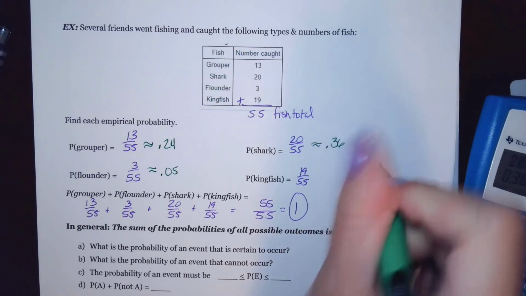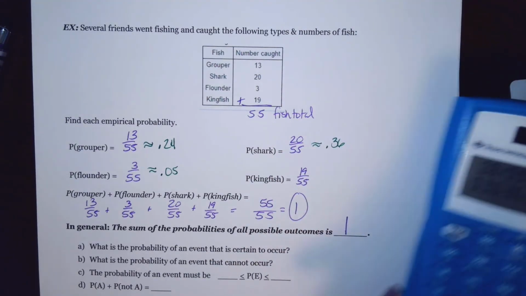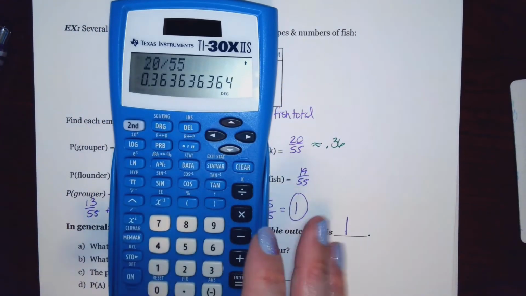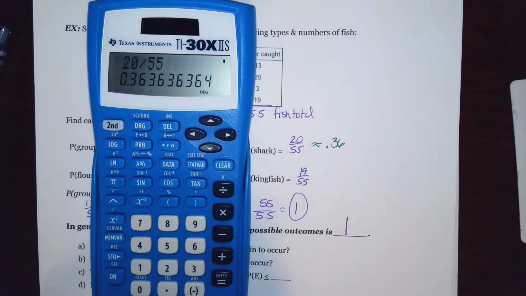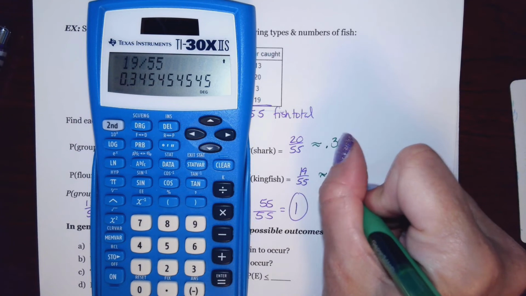So about a third of the fish in the lake we think are going to be sharks, not groupers, good grief. Sharks, at least the ones who are wanting to be caught. And then kingfish, 19 out of 55. It's going to be really close to that one. Yeah, it's going to round to about 0.35.